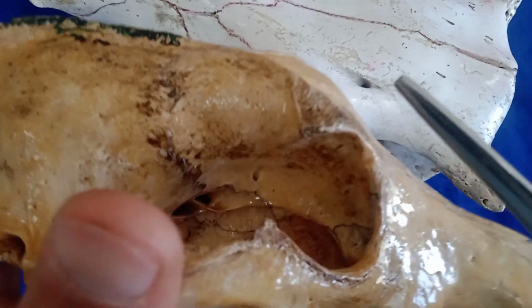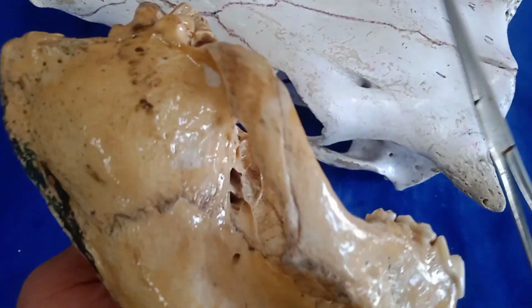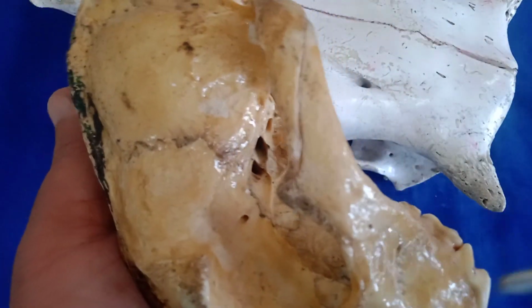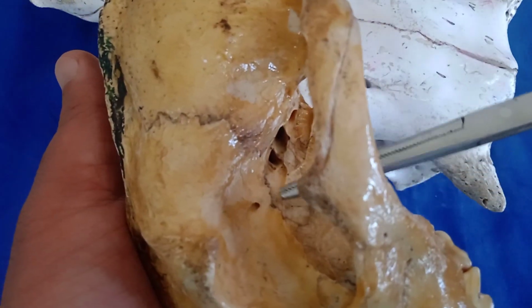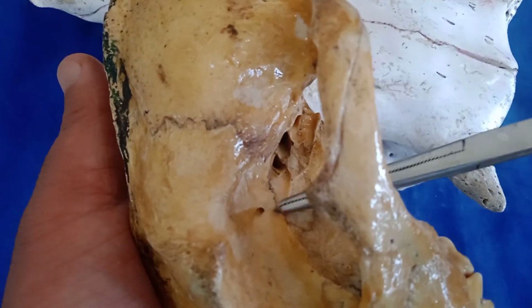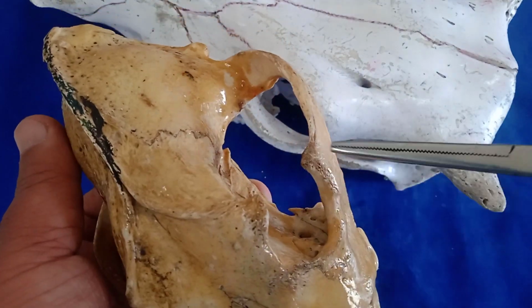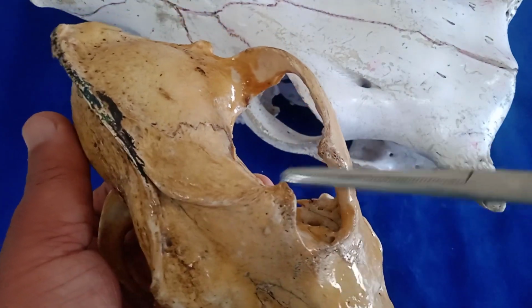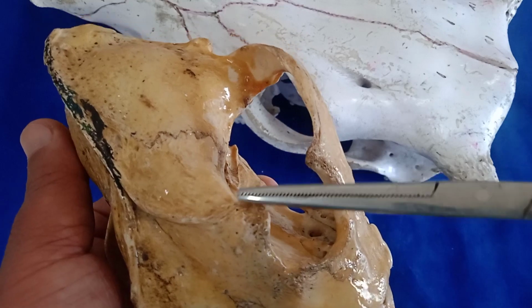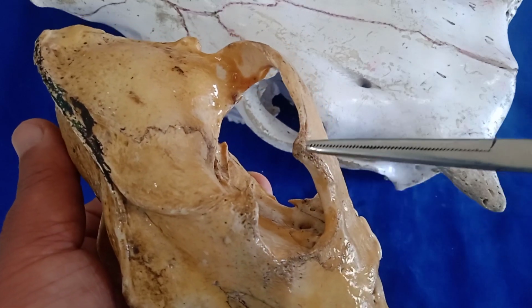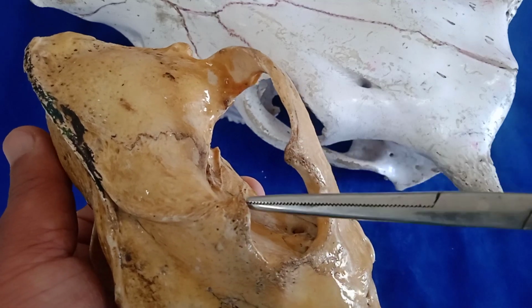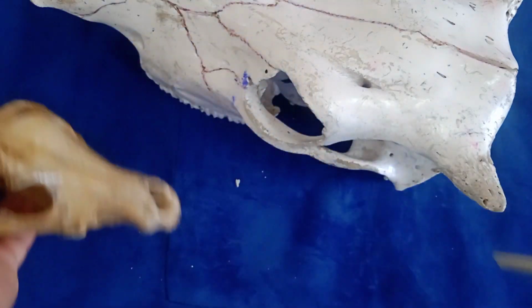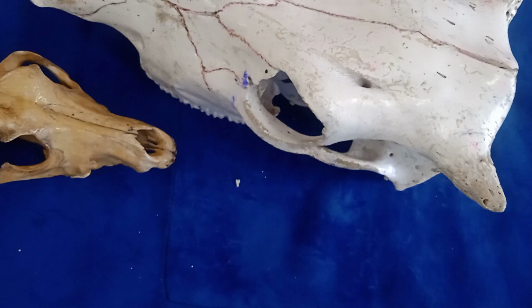Sometimes the ethmoid foramens are two in number. Here you can see two ethmoid foramens in the dog, one here and the other here. Then the supraorbital process is very small and doesn't reach up to the frontal process of the zygomatic bone to complete the orbit. So these are 2-3 differences between the animals. Thank you.